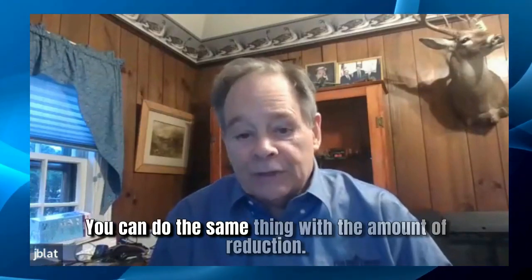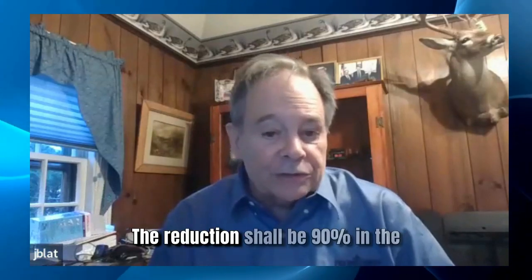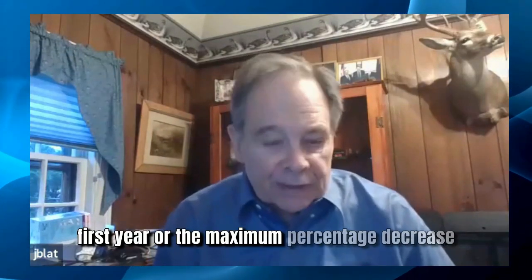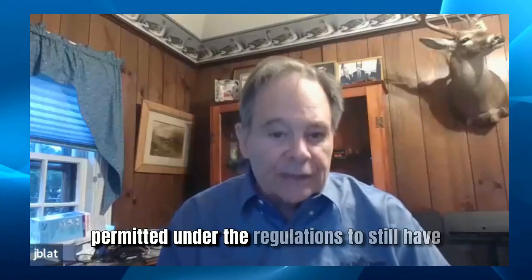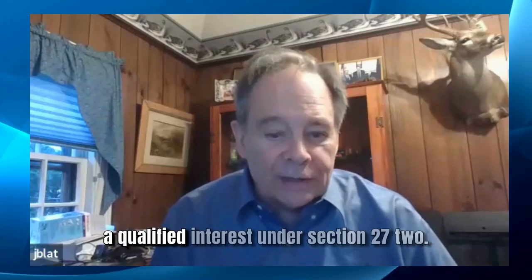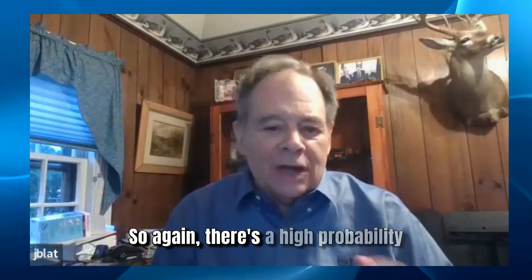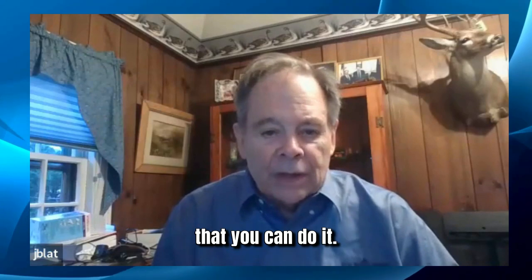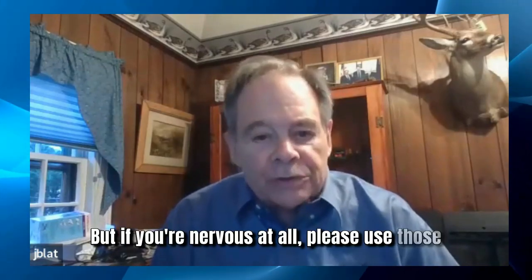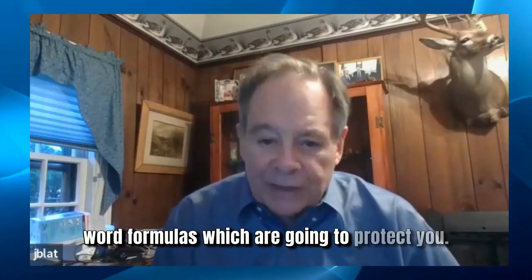You can do the same thing with the amount of reduction. The reduction shall be 90% in the first year, or the maximum percentage decrease permitted under the regulations to still have a qualified interest under section 2702. So again, there's a high probability that you can do it, but if you're nervous at all, please use those word formulas which are going to protect you.